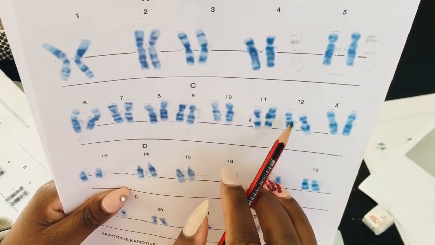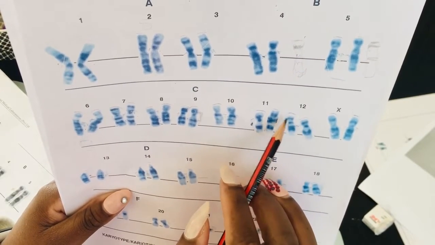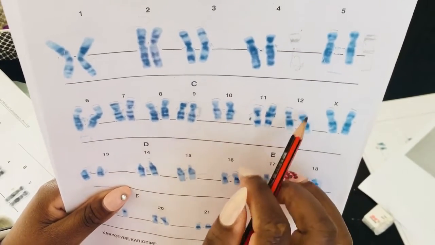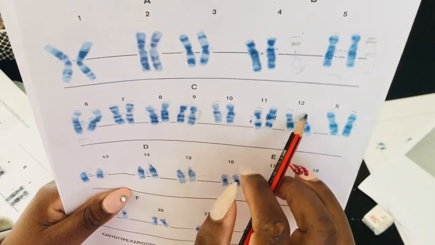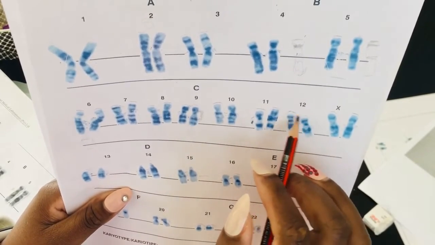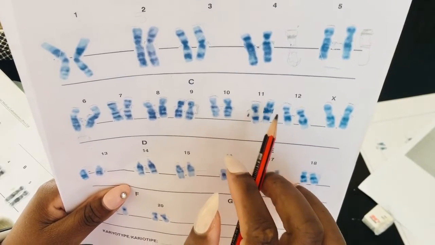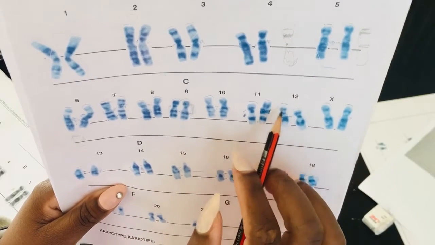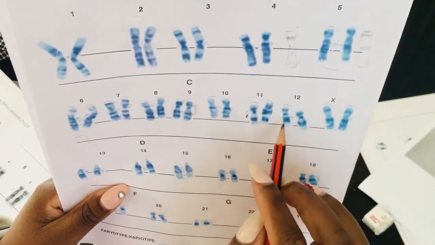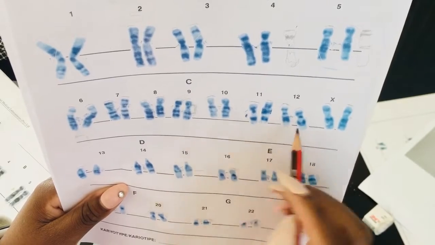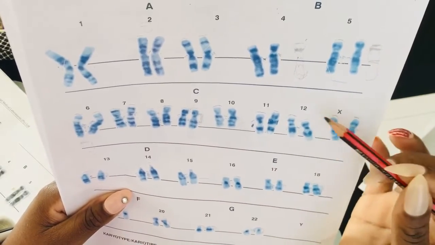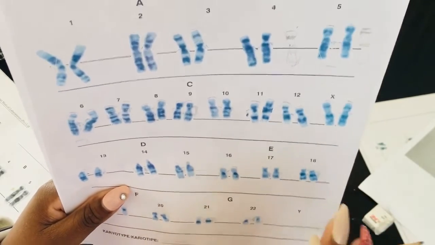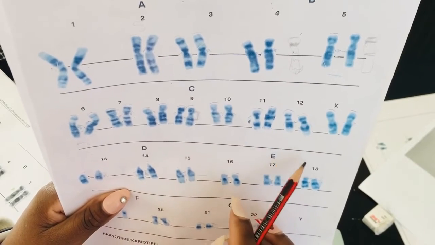The second way to differentiate is to look at what I call the head, but you can call it the P arm, it's fine. Chromosome 12 will have a small head, and chromosome 11 will have a big head. So this will definitely help to differentiate: small head, big head. These dark bands will be up on chromosome 12, and on chromosome 11 will be down. So for now, you can probably just make use of those two differences.